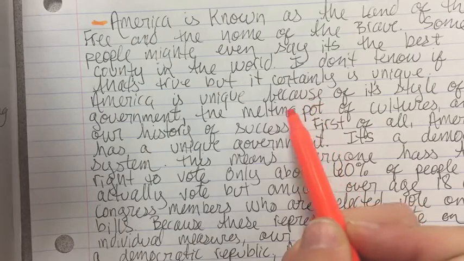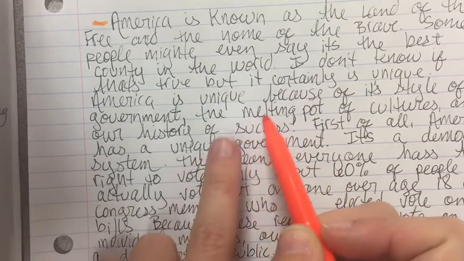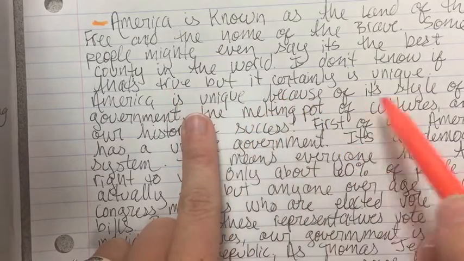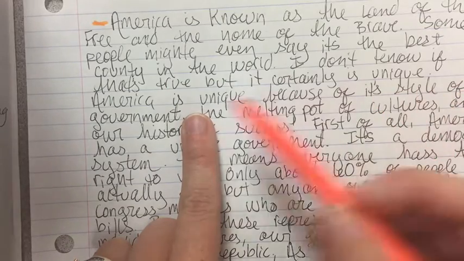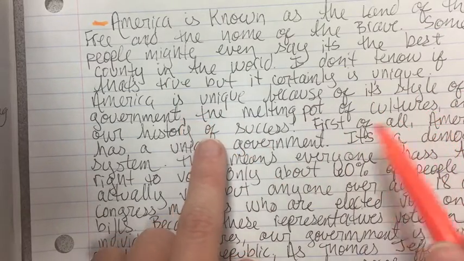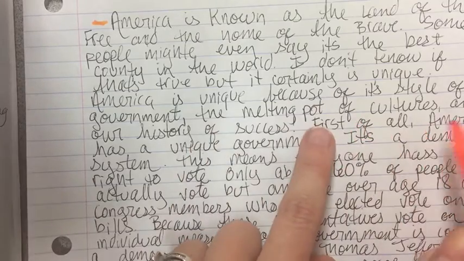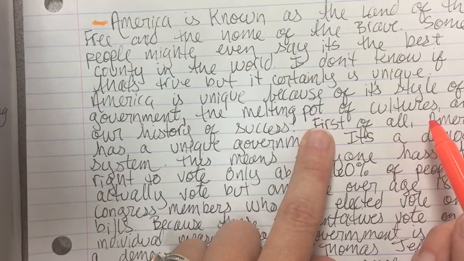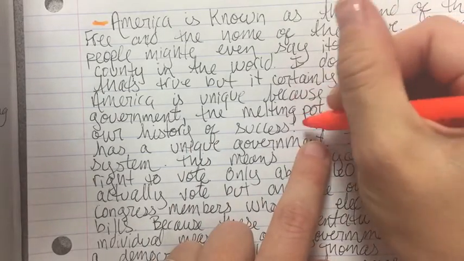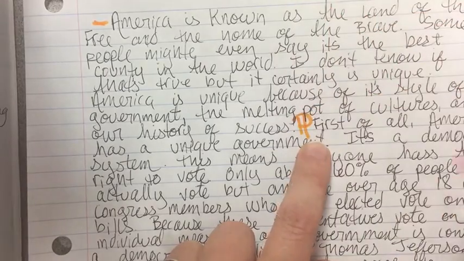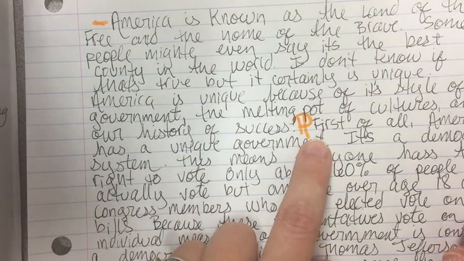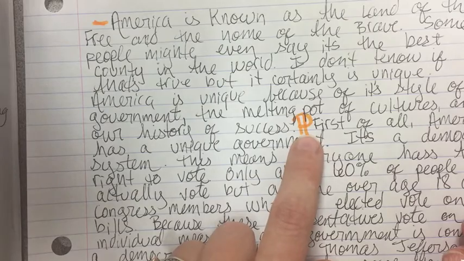So I'm going to try and see if I can find my thesis sentence. Okay, it's right here. America is unique because of the style of its government, the melting pot of cultures, and our history of success. First of all, so right here is when I start talking about something new. This was supposed to be a new paragraph. So when I write my final draft, I need to start that as its own paragraph.